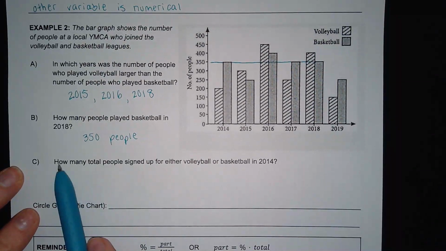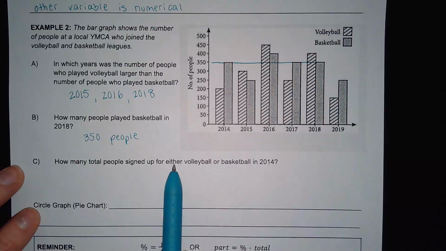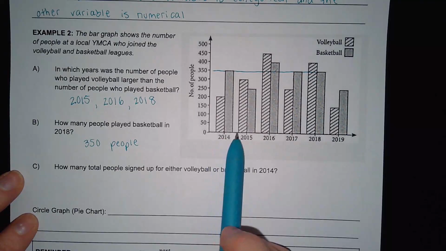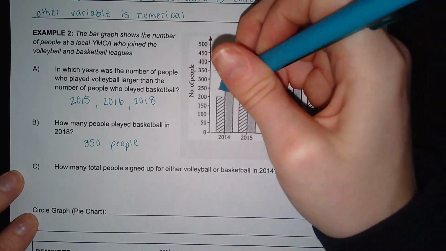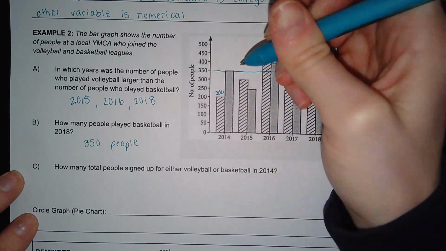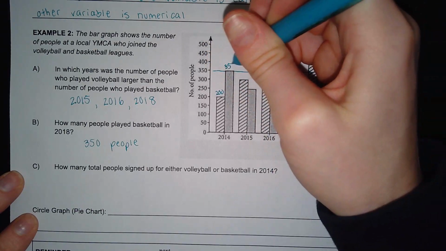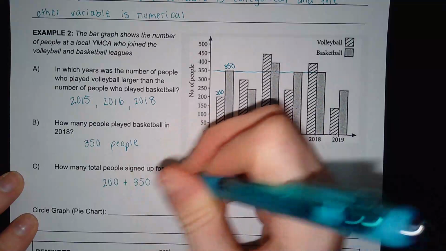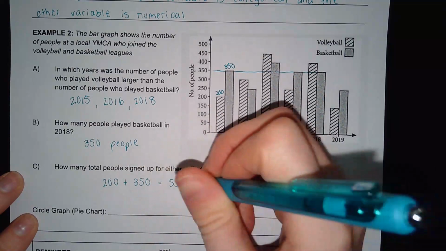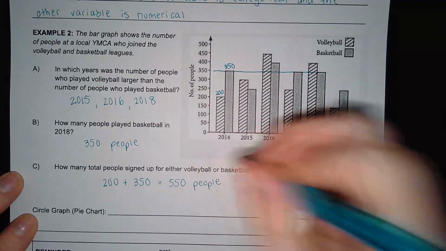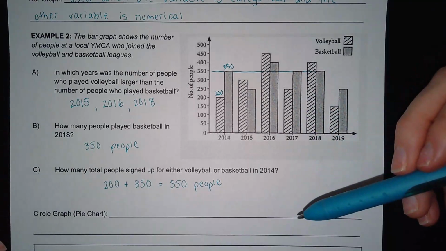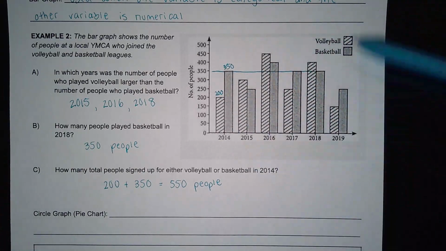And then C, how many total people signed up for volleyball or basketball in 2014. If we look at 2014, we want the total people. So I would want to think about my volleyball, which is about 200, and my basketball, which is about 350, and we would want to add those together to get our total. So that would be about 550 people. So we can see, I always say with stats, it's not necessarily hard math, but it's being able to look at graphs, understand, and interpret what that graph is actually showing us.